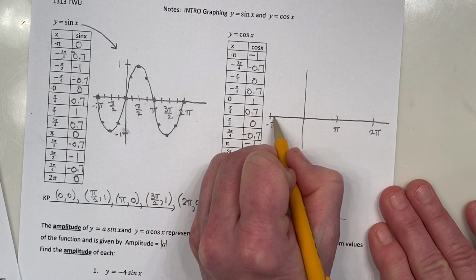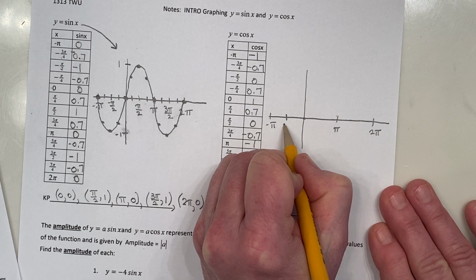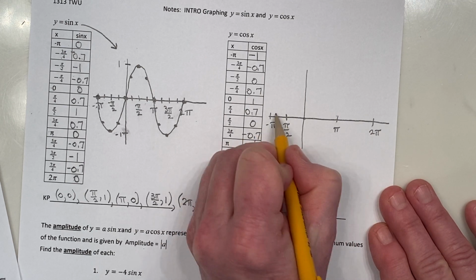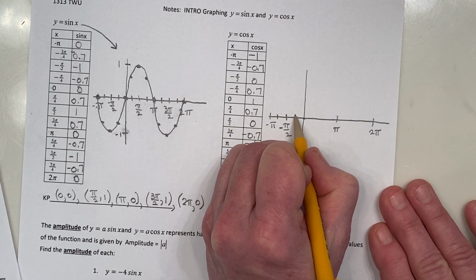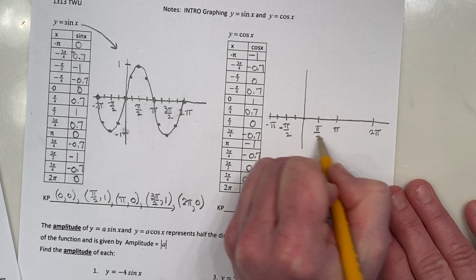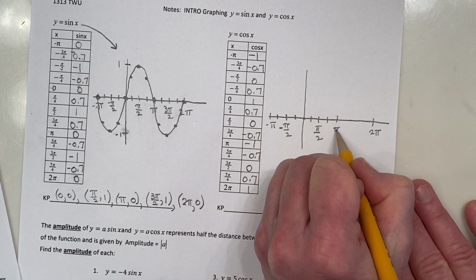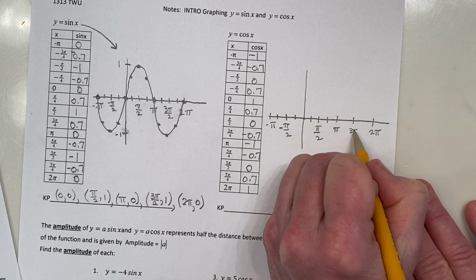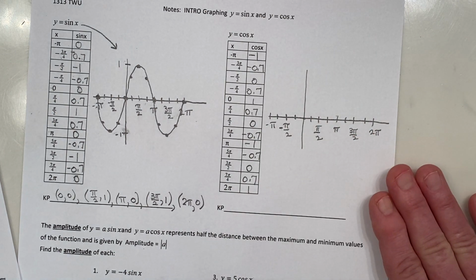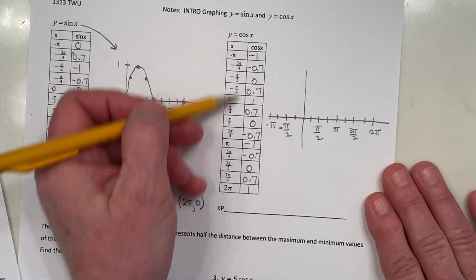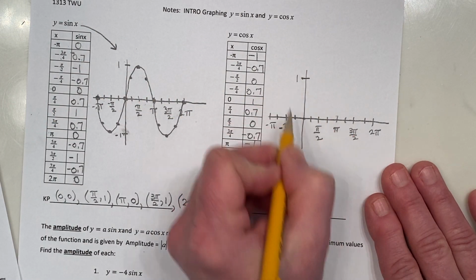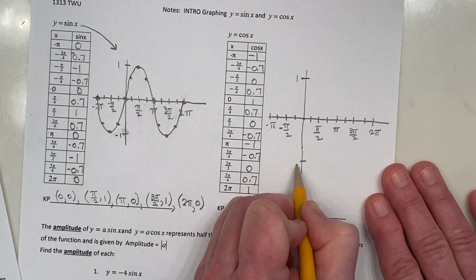I'll cut this distance in half, calling this negative pi over 2, and then putting the additional quarter pi's there. Positive pi over 2, and then 3 pi over 2 here. Just ran out of room to label those other tick marks. Notice the y values go as low as -1 and as high as 1, so similar to what we had over here. This will be +1, and perhaps this will be -1.